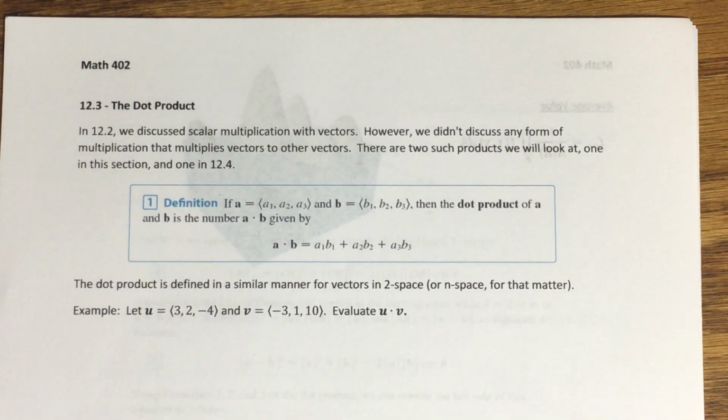All right, so in 12.2, we went over the basics of vectors, and we talked about some operations that we could perform on them: addition and subtraction between two vectors. We also talked about scalar multiplication, so taking a scalar or a real number and multiplying it to a vector. What we didn't talk about is if there's a way to multiply two vectors together. And it turns out there are two different ways that we cover in this class of how to take two vectors and multiply them. So, two different types of products.